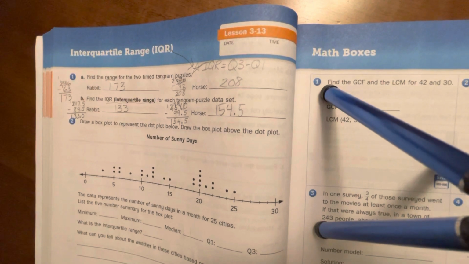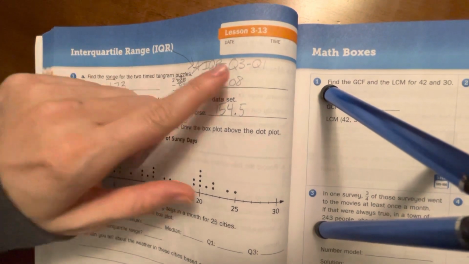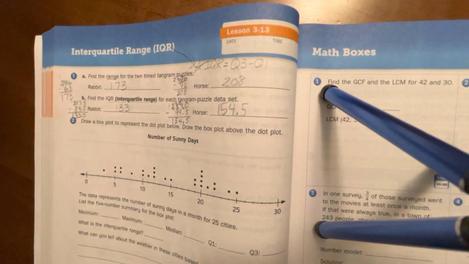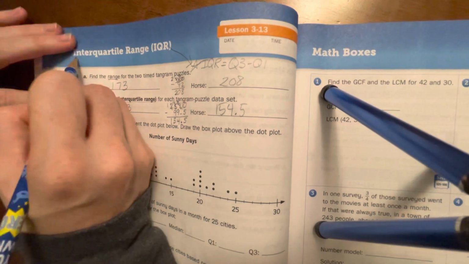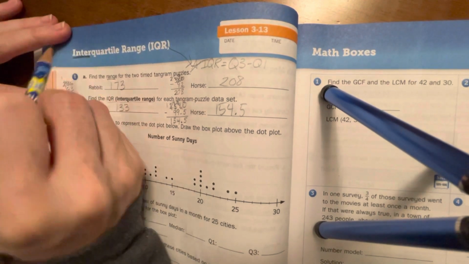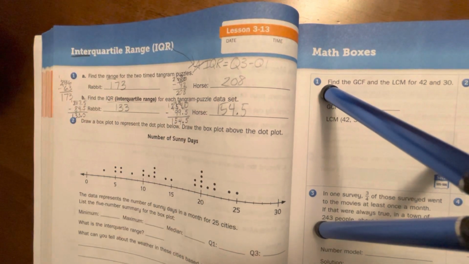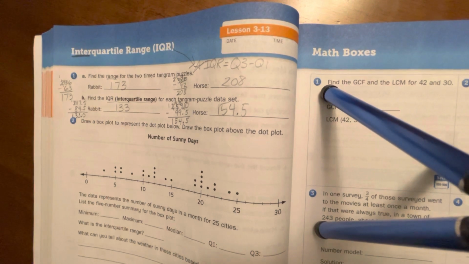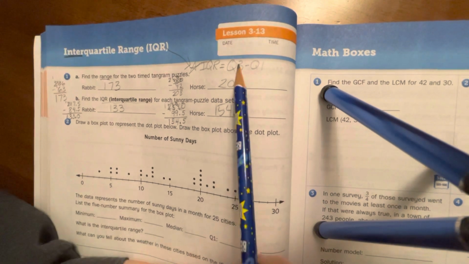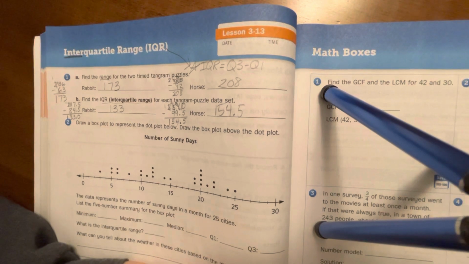So it's as simple as that. Range is just maximum minus minimum. Interquartile range is just Q3 minus Q1. So it sounds kind of crazy, but if you think about the word, that prefix there, inter, like interdependence that we learned about in social studies, that means that it's connected, right? So interquartile, so in between the quartiles. So quartile 3 minus quartile 1.